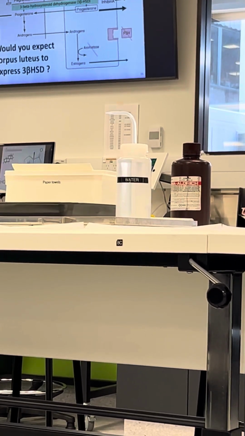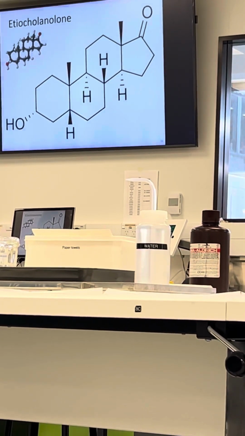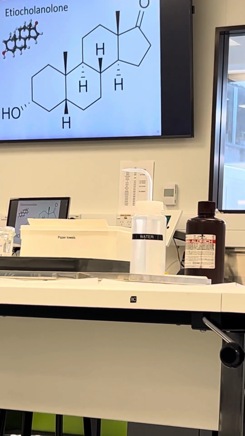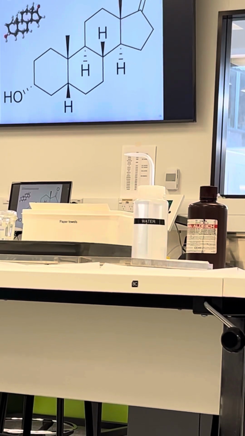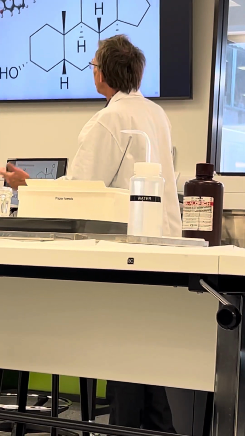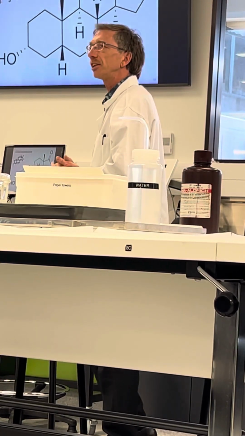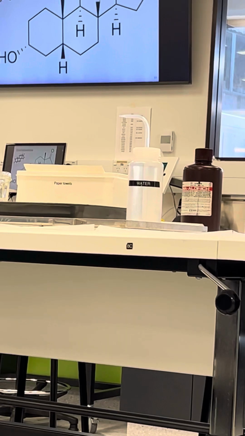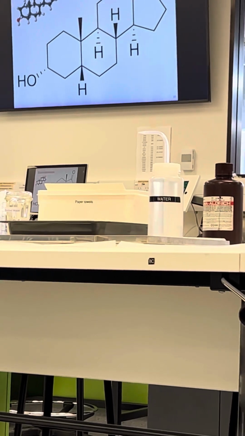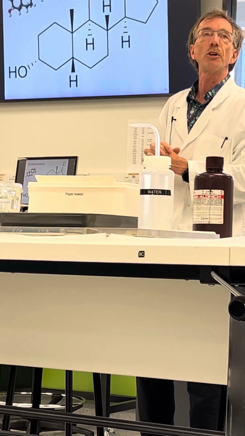There you go. Now, how are we going to test this? We're testing this by adding in the substrate, that little 0.5 mil or whatever you've got. That substrate is called etiocholanolone, a type of etiocholane. That's the structure. Now you can see immediately this is a steroid. It's actually very closely related to testosterone. Indeed, it's a metabolic breakdown product of testosterone. When the body metabolizes testosterone, it produces etiocholanolone.